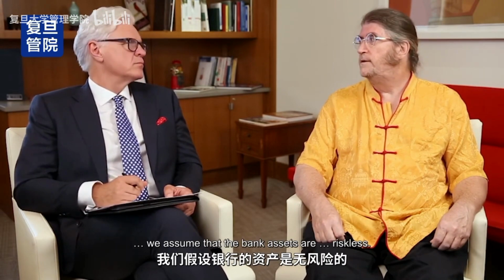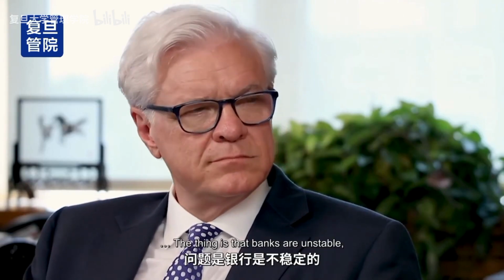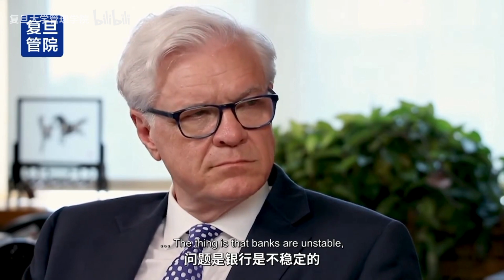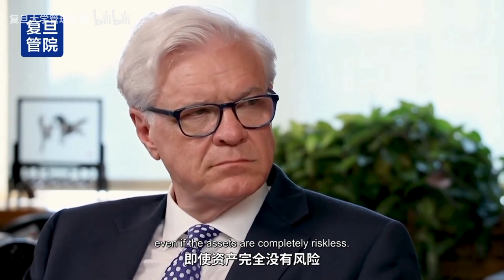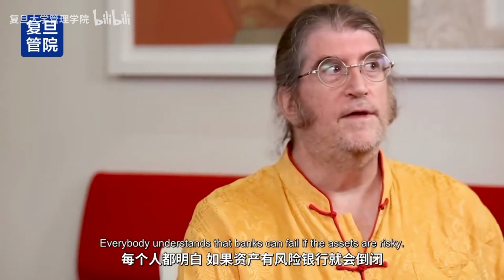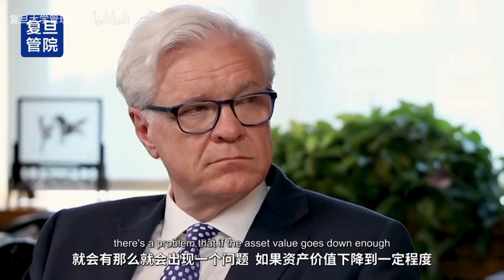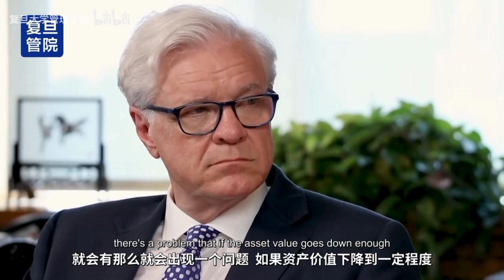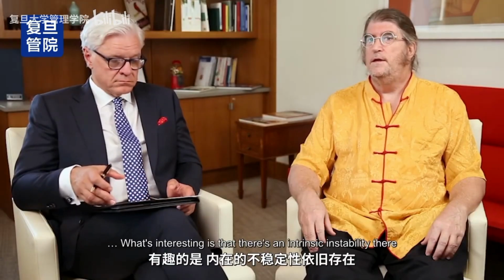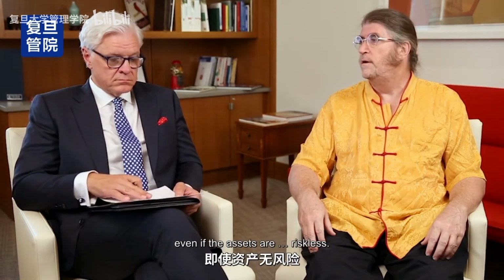In Diamond and Dybvig, in order to have a stark example, we assume that the bank's assets are riskless. And this is not a bug, it's a feature. The thing is that banks are unstable even if the assets are completely riskless. Everybody understands that banks can fail if the assets are risky, and if the asset value goes down enough, the bank's going to fail. What's interesting is that there's an intrinsic instability there even if the assets are riskless.